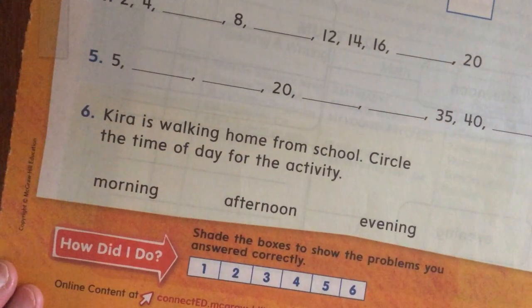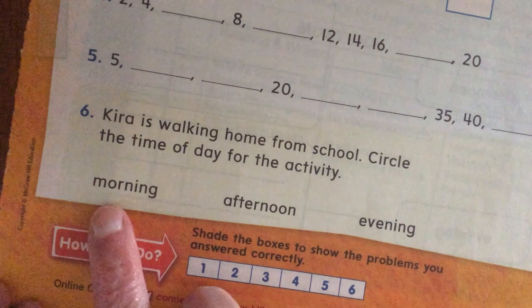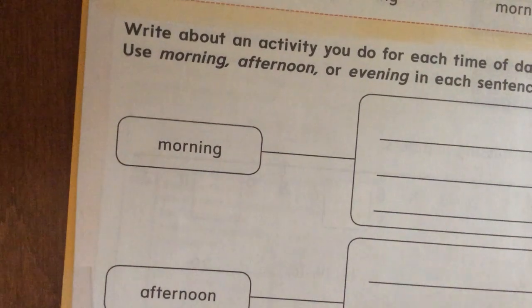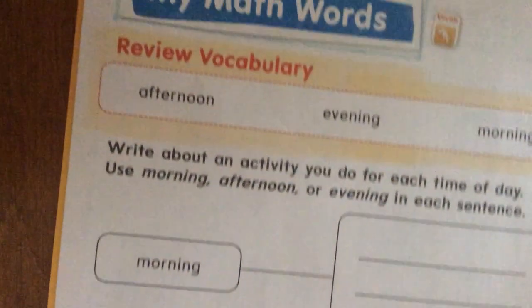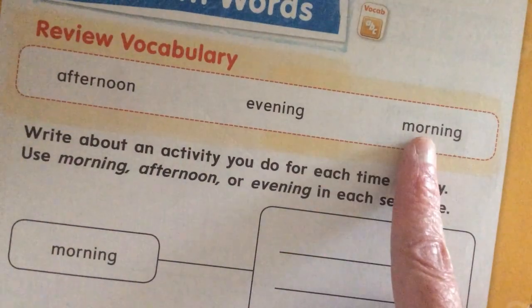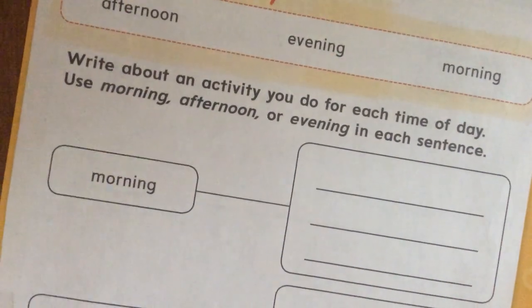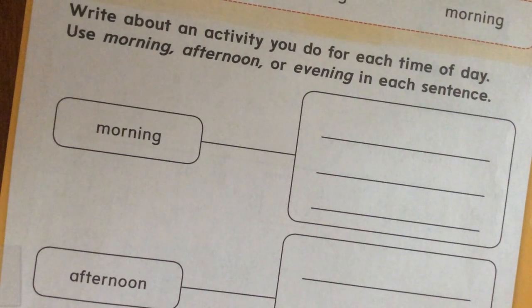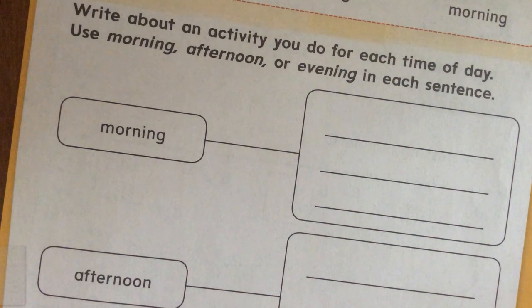Okay? And number 6, Kira is walking home from school. Circle the time of day for the activity. If you're walking home after school is over, is that morning, afternoon, or evening? Okay? So that's what you need to do for your math. And then on this side it says, review vocabulary, afternoon, evening, morning. Write about an activity you do for each time of day. Use morning, afternoon, or evening in each sentence.